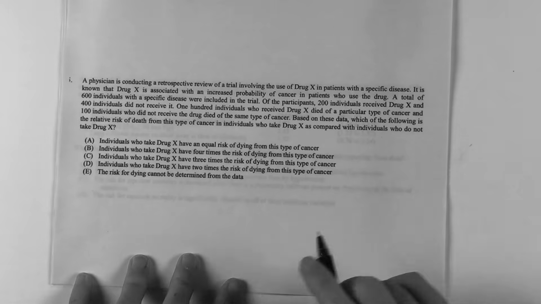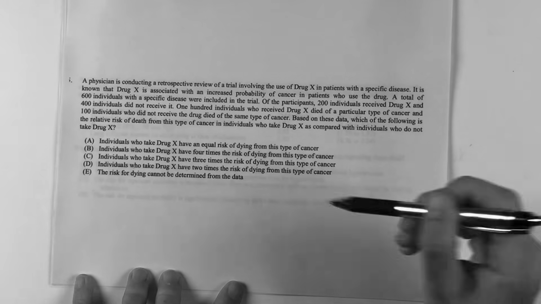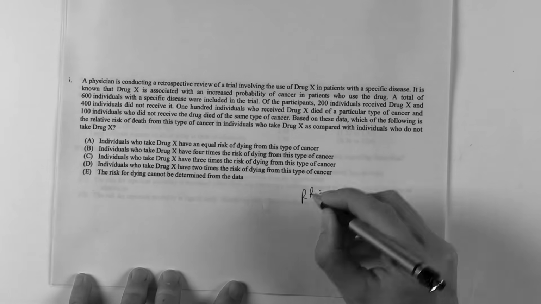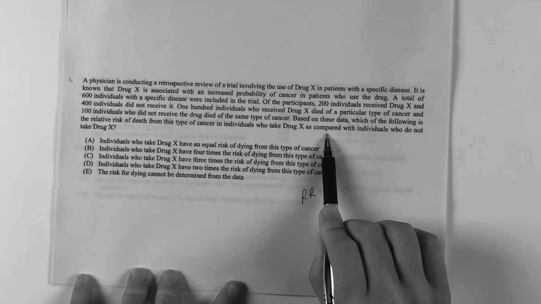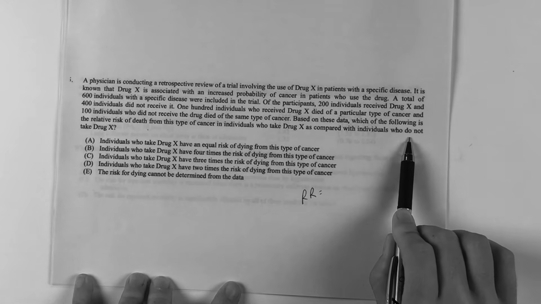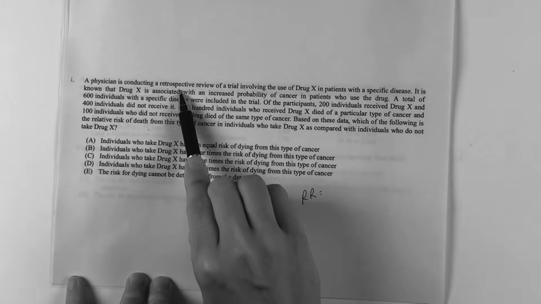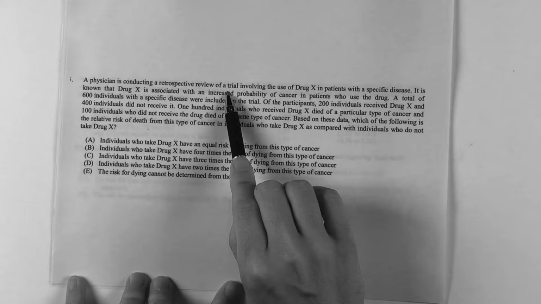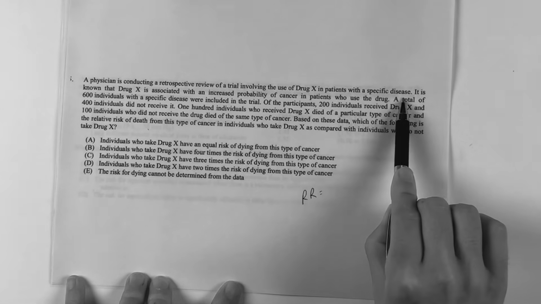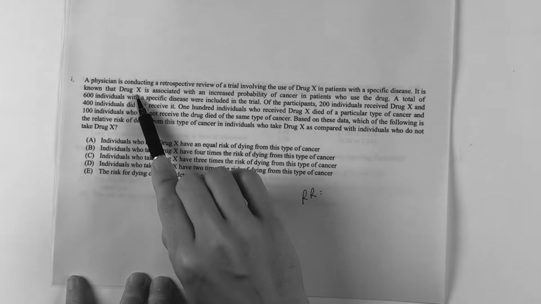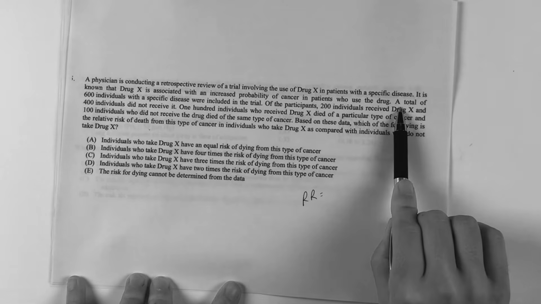All right. This one says, which of the following is the relative risk? Good, all right? We like relative risk. Death from this type of cancer in individuals who take drug X compared to the individuals who do not take drug X. All right, good. So it says a physician is conducting a retrospective review of a trial involving the use of drug X in patients with a specific disease. It is known that drug X is associated with increased probability of cancer in patients who use the drug.